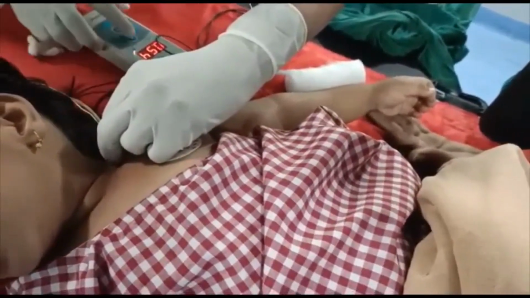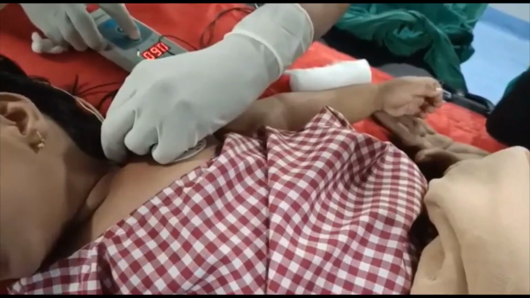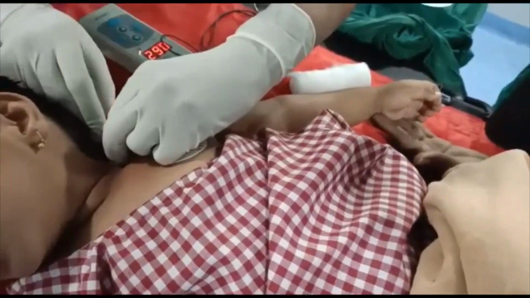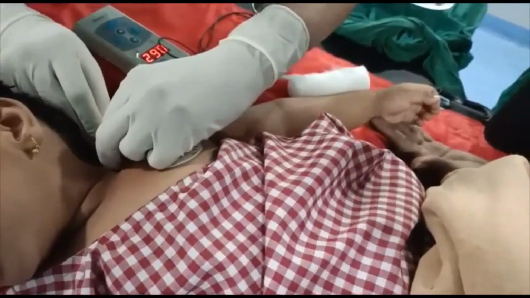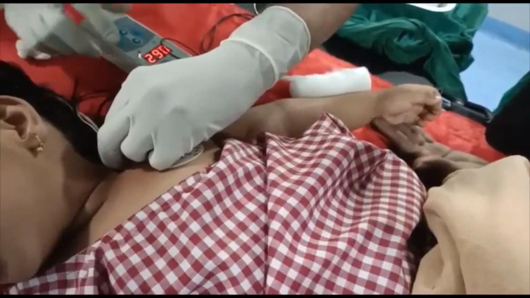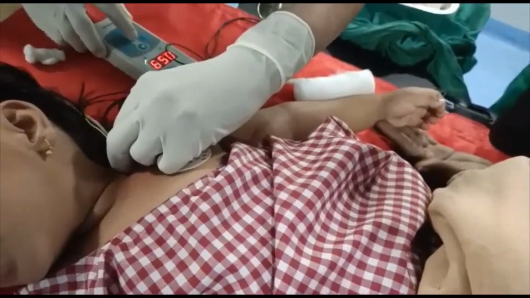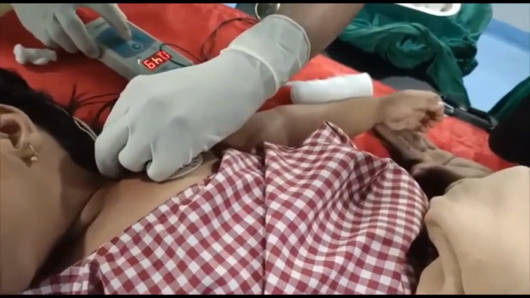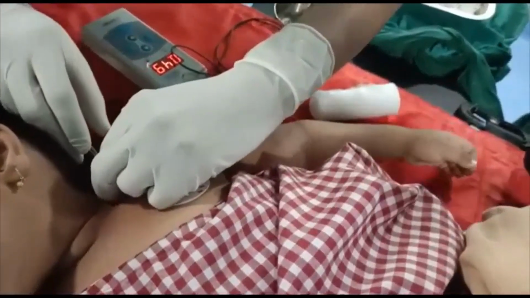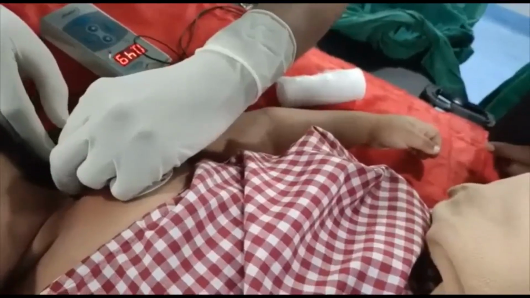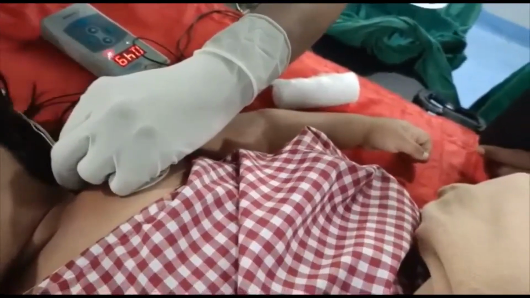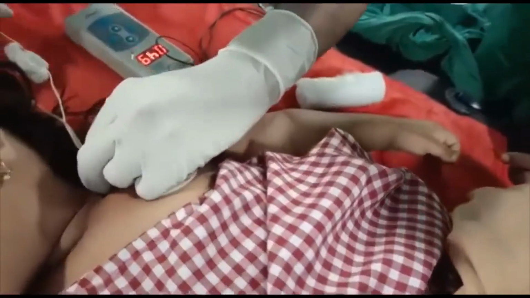Here the current was started at 1 milliampere, and then you have to look for contraction of the fingers, either the extensors or the flexors. Gradually the current is decreased, so that contraction of the fingers is seen at less than 0.5 milliamperes. Here now you can see the contraction of the fingers at 0.49 milliamperes. Now we can do the injection.